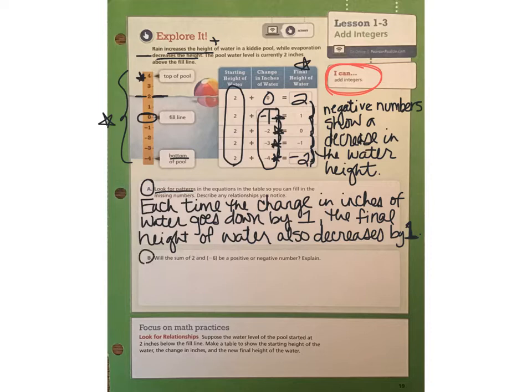Take a look at question B. Will the sum of 2 and -6 be a positive or a negative number? Explain. So pause the video while you think about this, and if you know how to solve it, then go ahead and do that on your paper. If you don't, then write down a question or something else that you might need to know in order to help you answer this question.